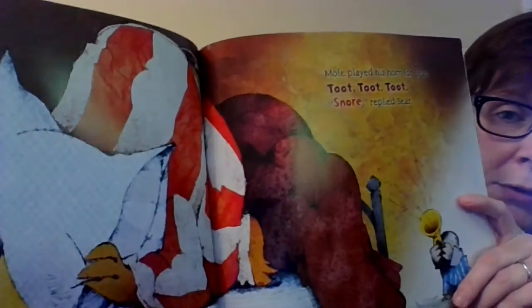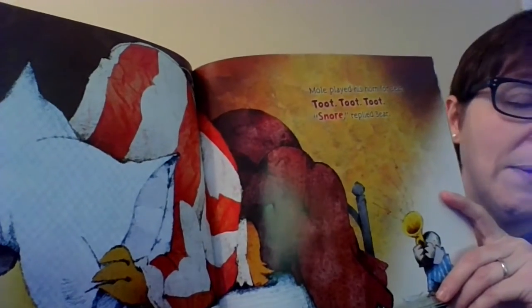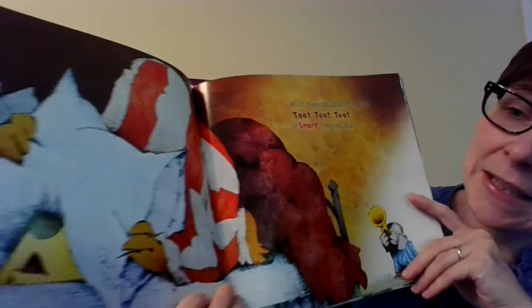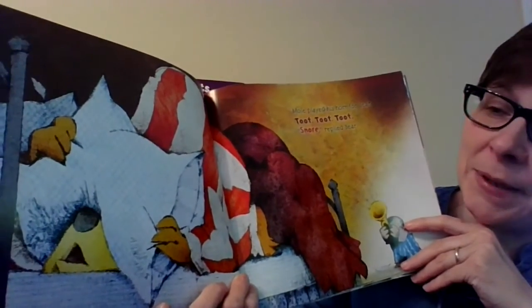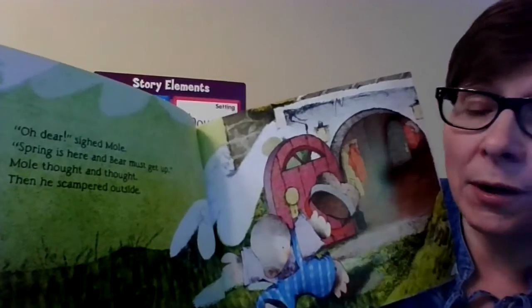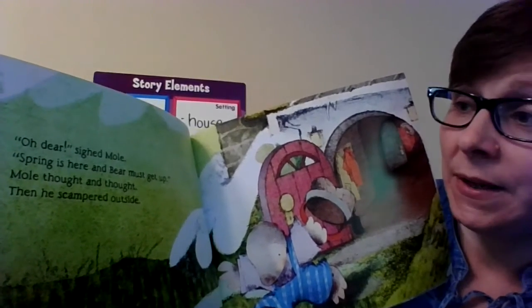Mole played his horn for Bear. Toot, toot, toot. Replied Bear. He's still asleep. Oh, and now he has the pillow over his head. He really doesn't want to wake up. Oh dear, sighed Mole. Spring is here and Bear must get up.